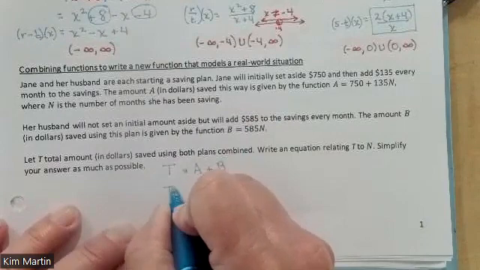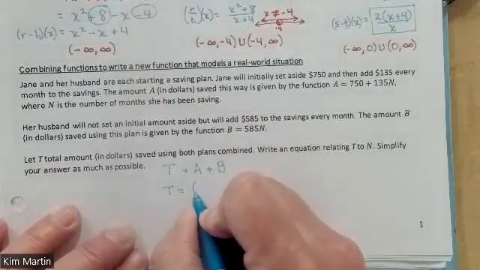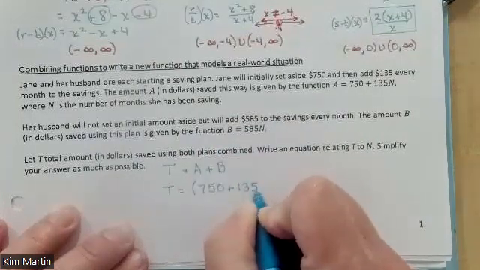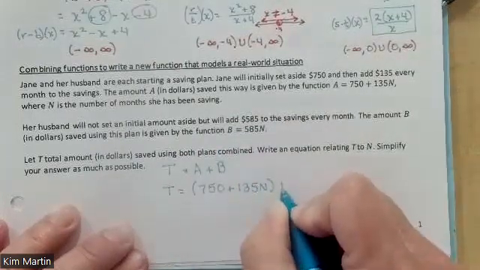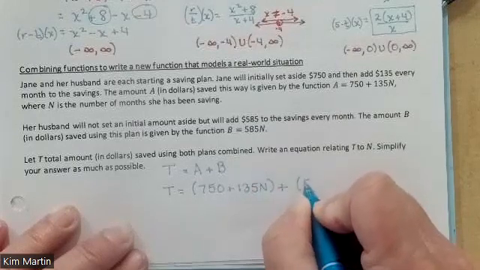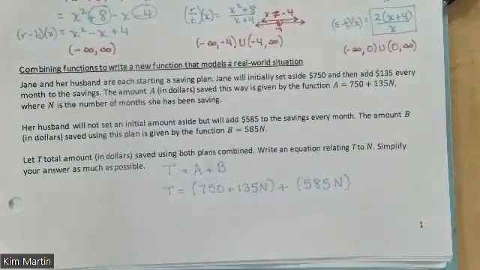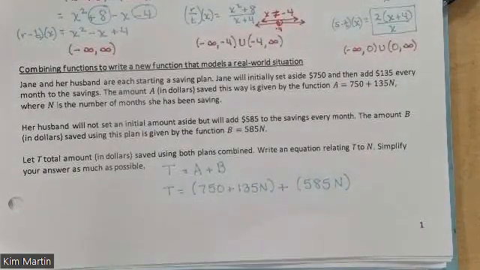So we're going to take our A function of $750 plus 135 N, and we're going to add it to our B function of 585 N. I just put them in parentheses so that you could see my A function plus my B function. You don't really need it with addition.